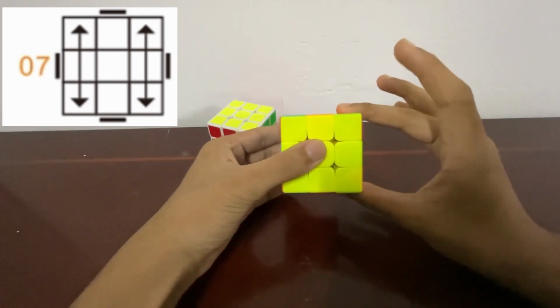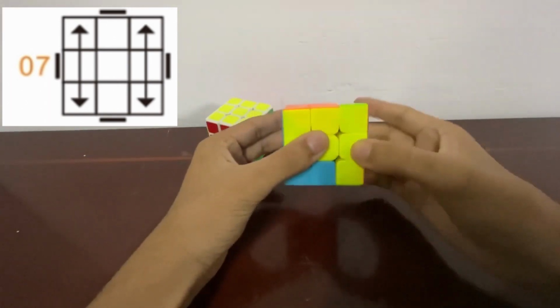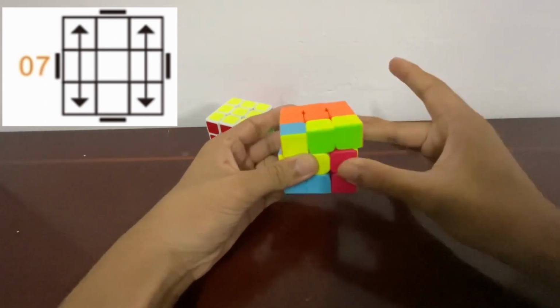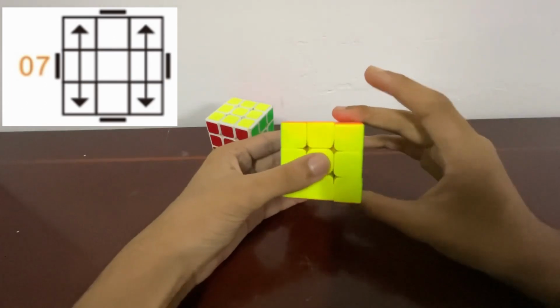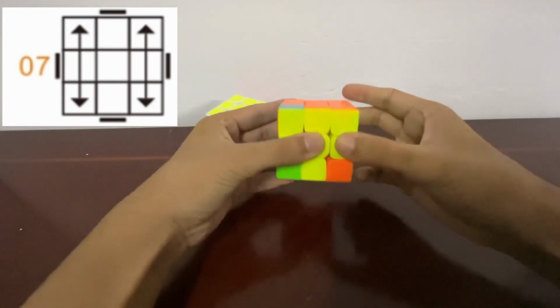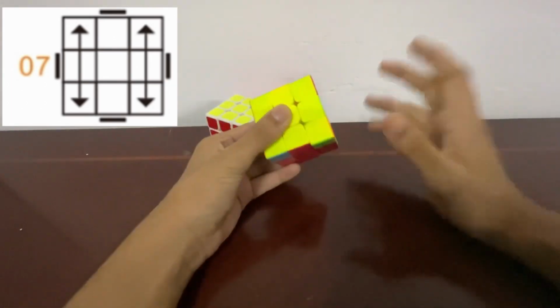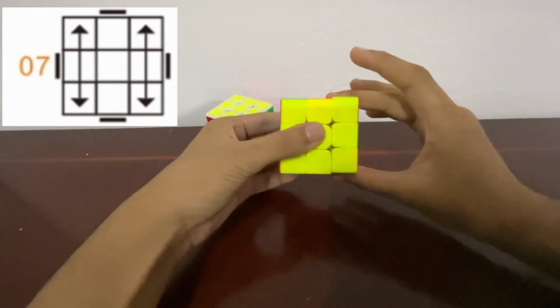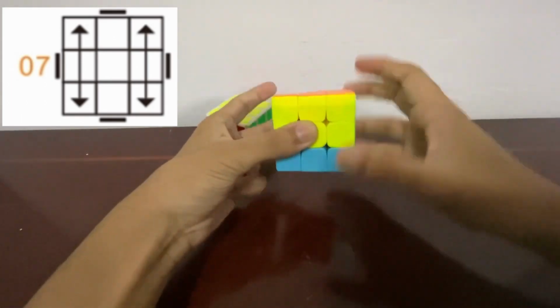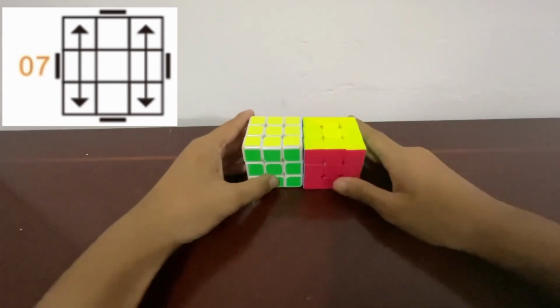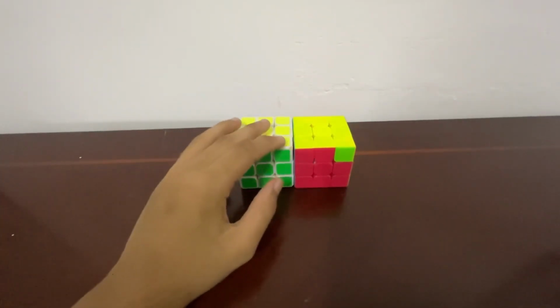And so let's solve it. So this is how you do it. So the first step is like this, and the second step is like this. That's why I pause and I do it. That's it. So this is how you do this algorithm. Now let's come to everybody's favorite algorithm.